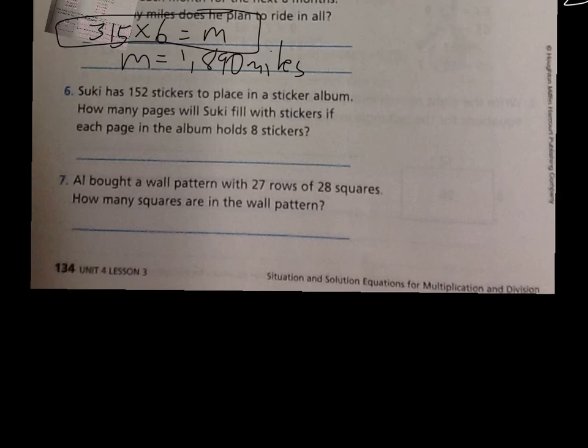Number 6. Suki has 152 stickers to place in the sticker album. How many pages will Suki fill with stickers if each page in the album holds 8 stickers? All right. So what we need to do here is we know there are 152 stickers, and it equals P for pages times 8.